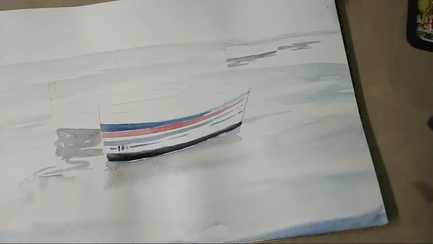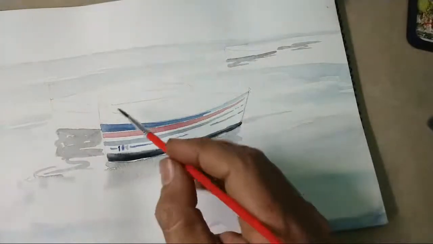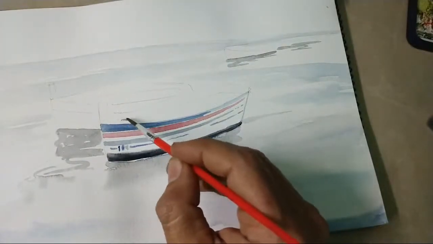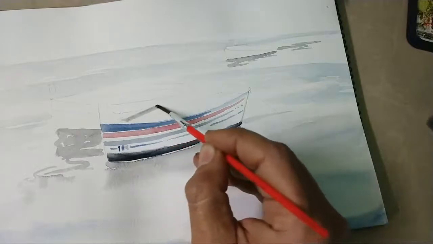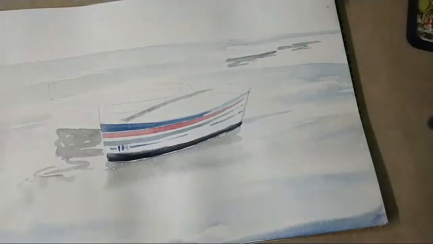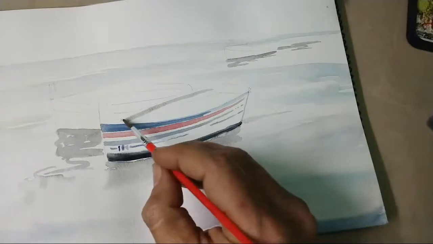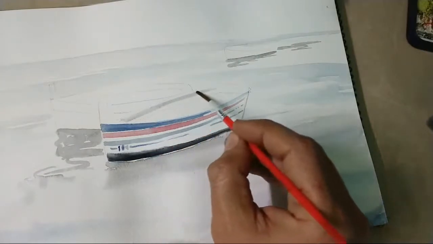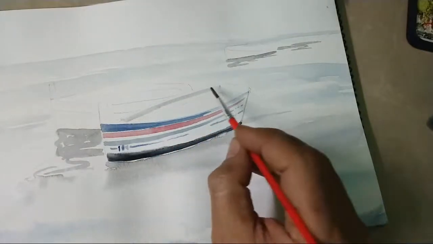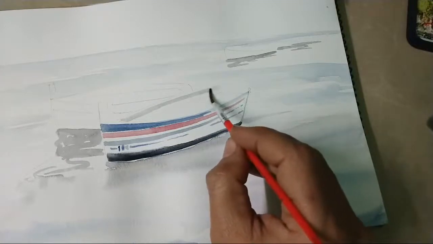Now inside the color will be very light. This section of the boat is away from light, so I will just put a light tone and keep the upper area white. So this part will be like this.